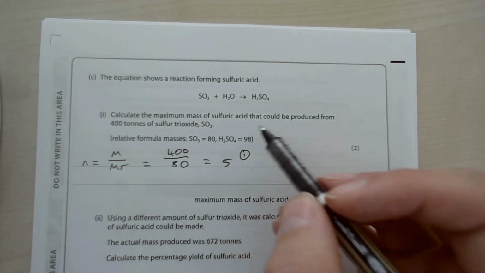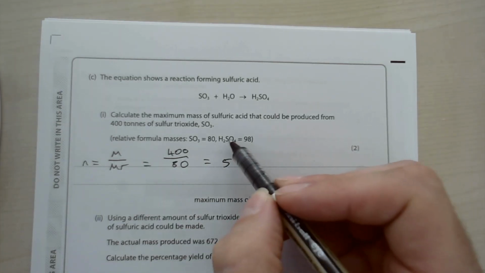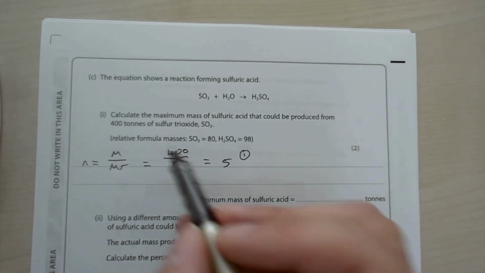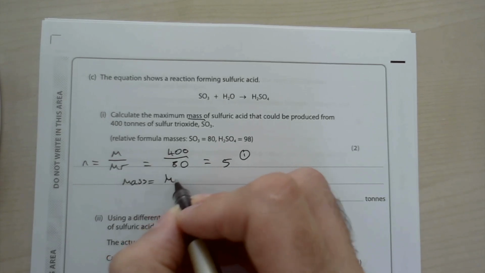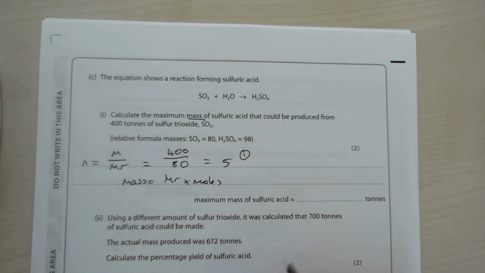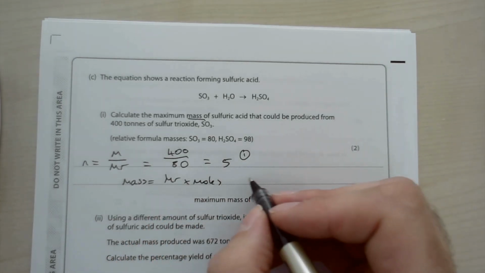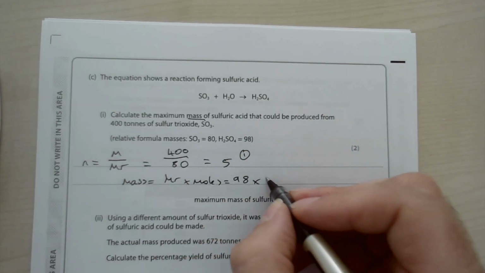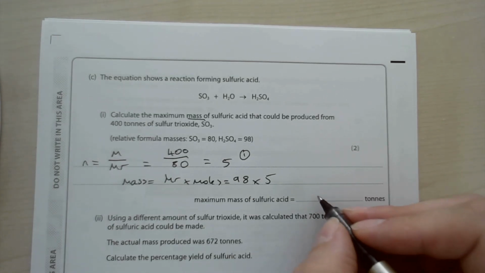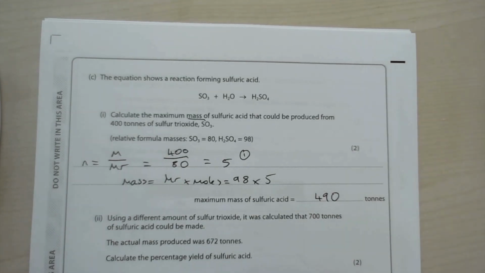We then have to multiply that 5 by the formula mass for here, because we're trying to find the maximum mass. So remember that mass equals Mr times moles. Our Mr for our sulfuric acid is 98. Multiply that by 5 moles. That gives us an answer of 490 tons.